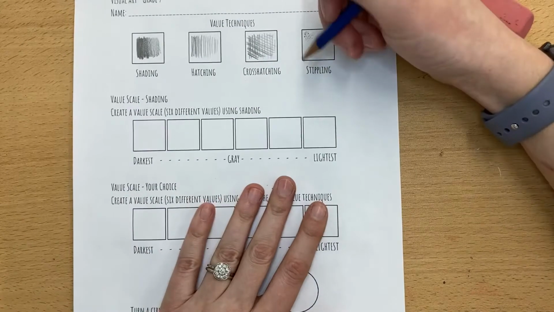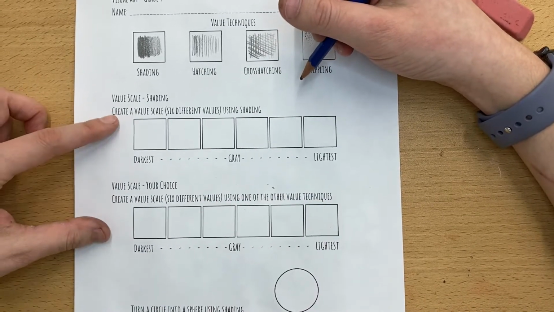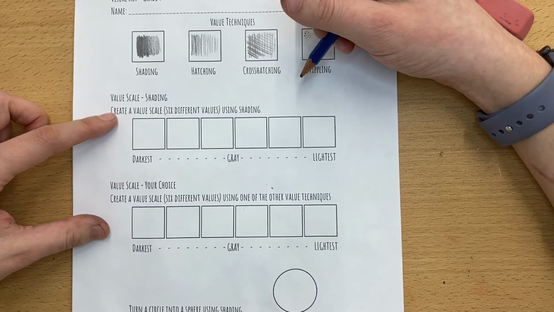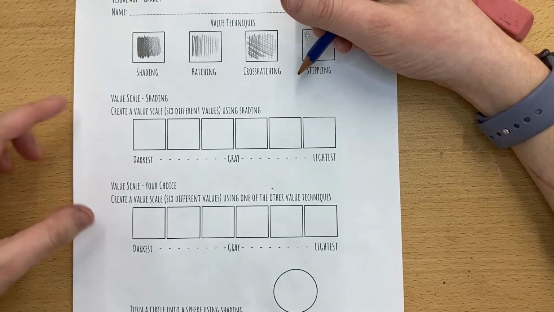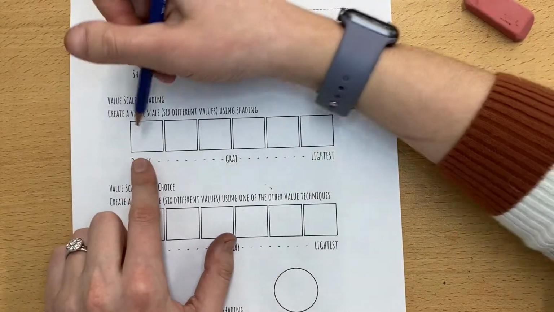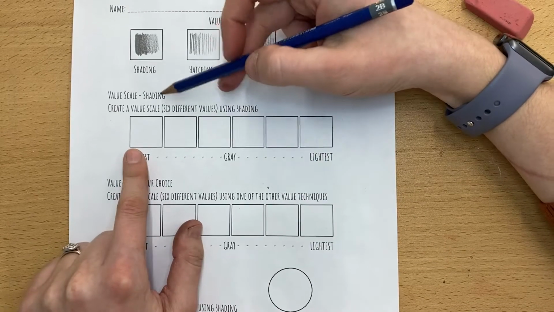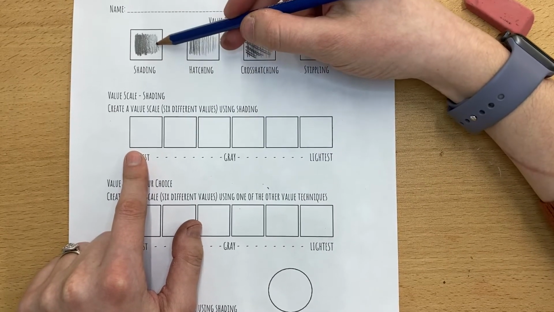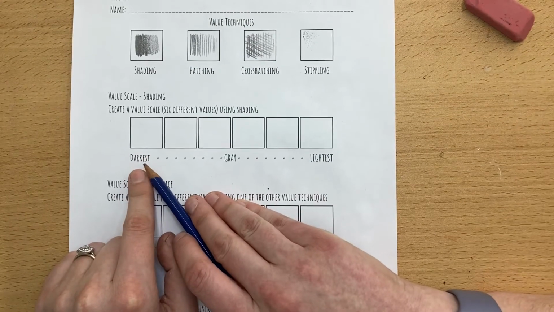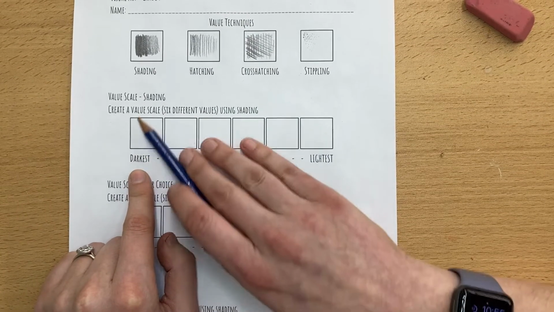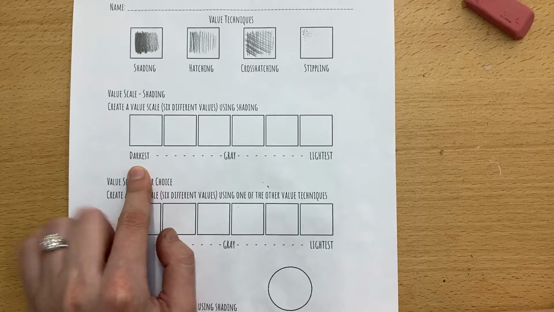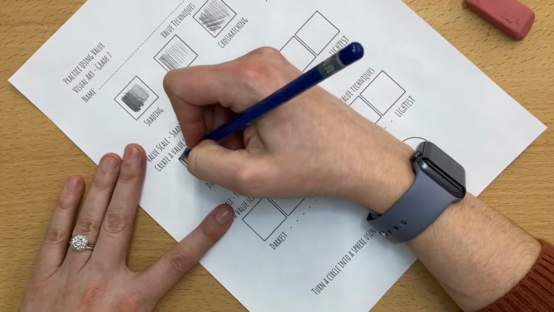All right, so we're going to now practice creating 2 different value scales. So a value scale is when you have a series of values going from darkest to lightest, and they do so gradually. So we're going to create a value scale first using shading. So you can see under the first box, it says darkest, which means you are going to fill in this box with your darkest possible value.